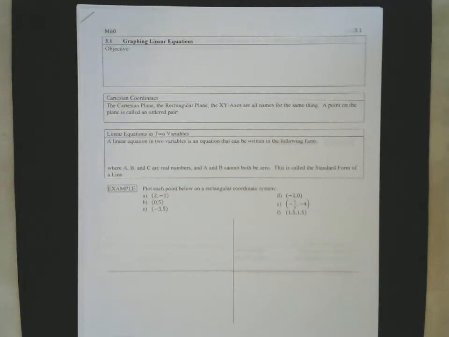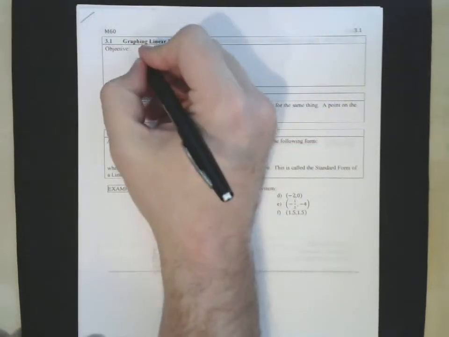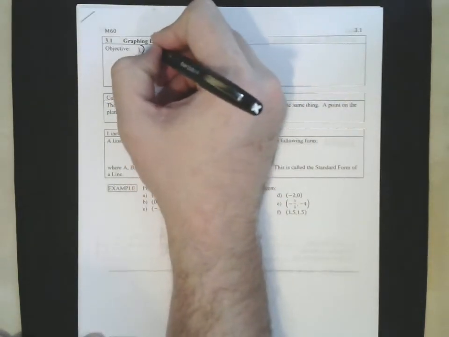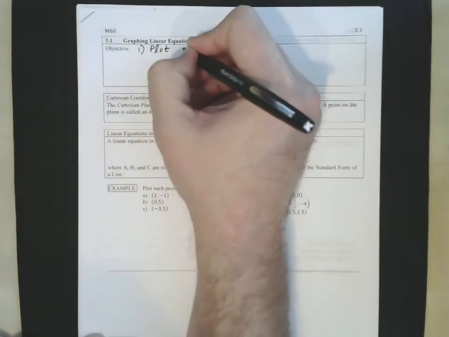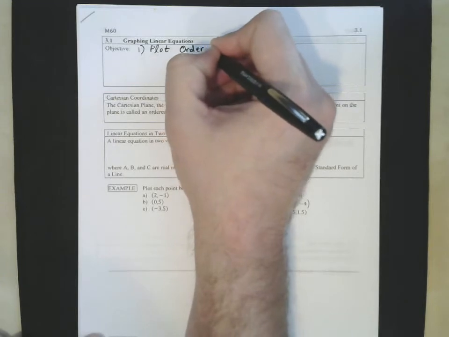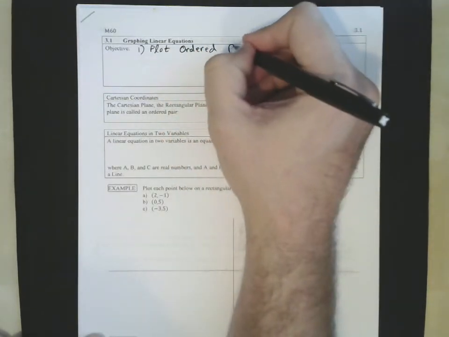Okay, starting chapter 3 here, we are beginning with graphing linear equations. So we have three things to talk about in this section. The first one will be plotting ordered pairs, because anytime we graph, we need to start with the basics and plot ordered pairs.